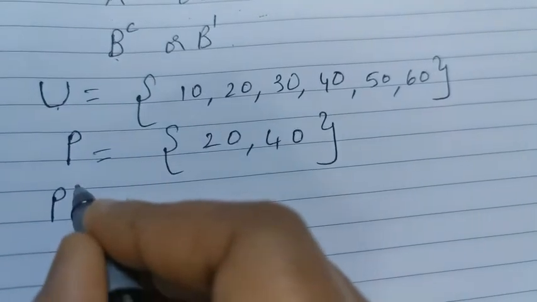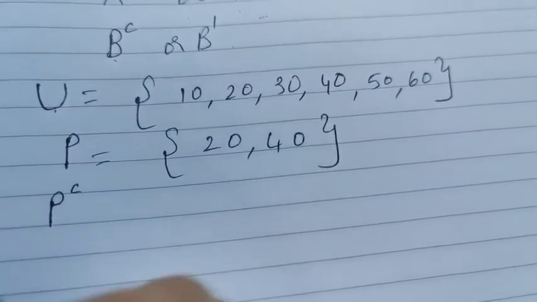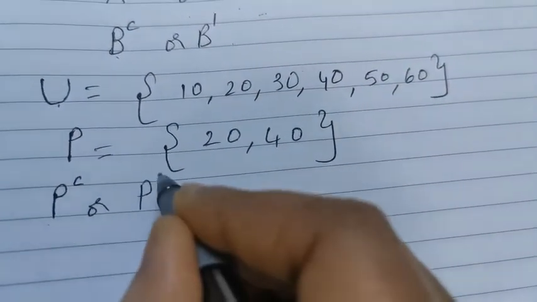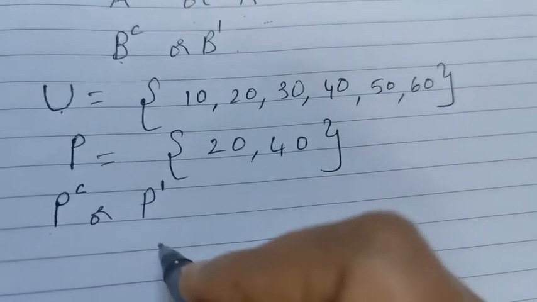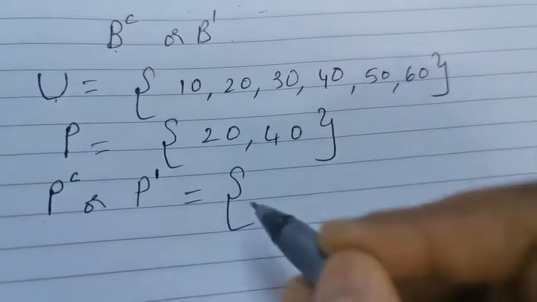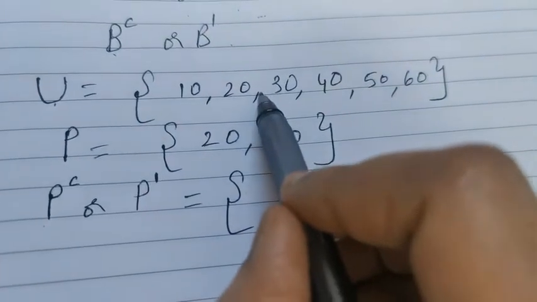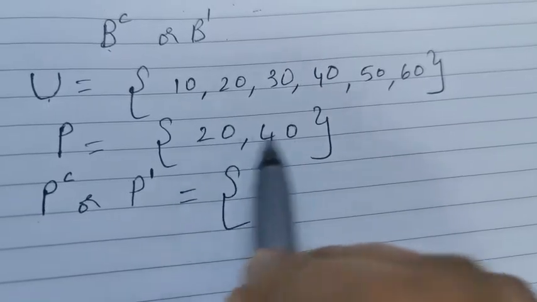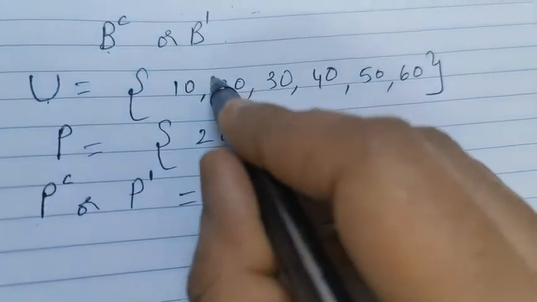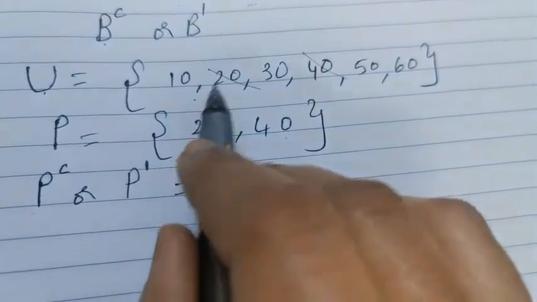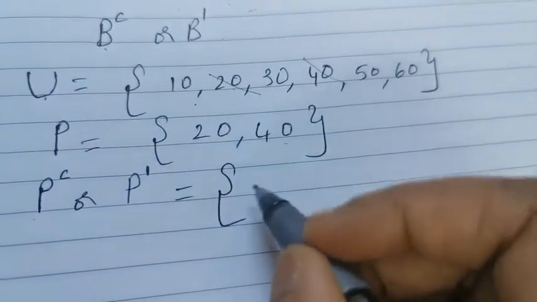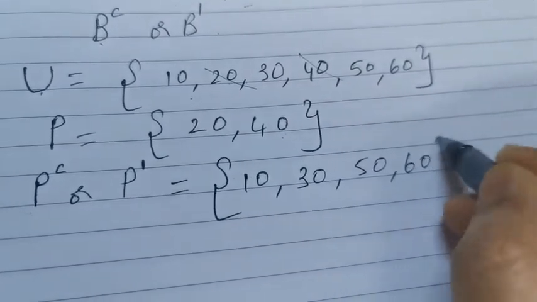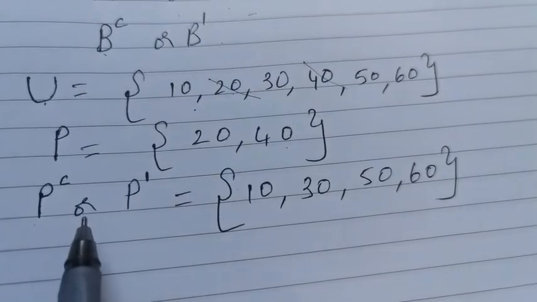So if I have to find the complement of the set P, so P complement, which can be written either in this form or this form. The complement of set P is obtained from the universal set by removing the elements of set P. So P has two elements which is 20 and 40. So I will remove 20 and 40 from the universal set and I will write the remaining elements. So 10, 30, 50, 60. This is how a complement of a set is obtained.